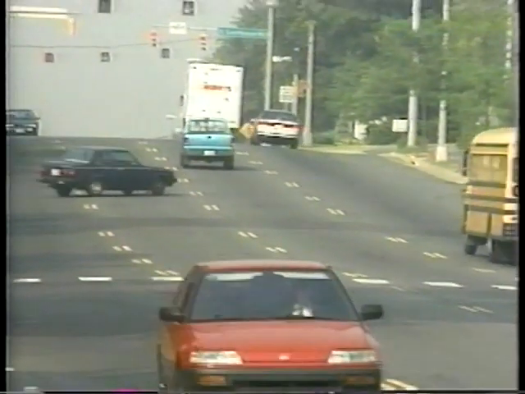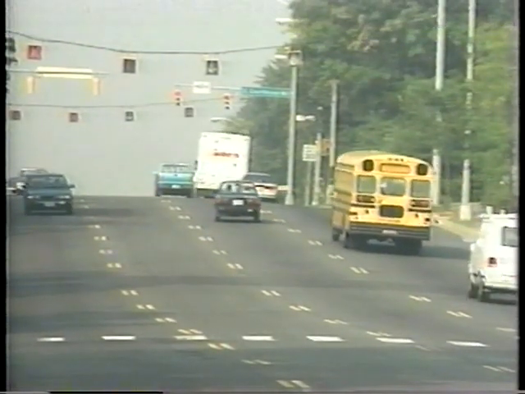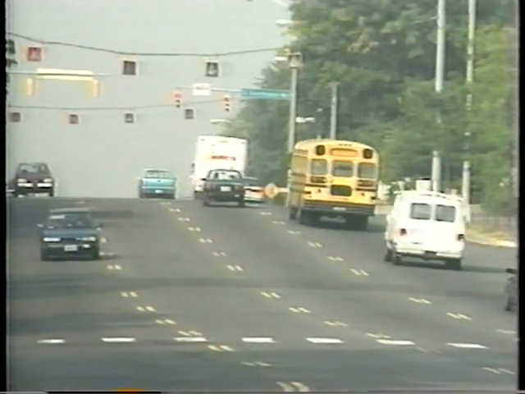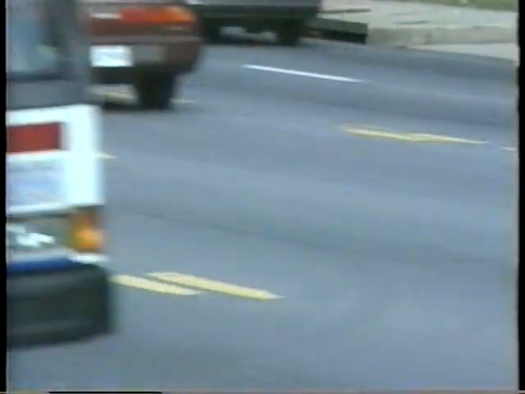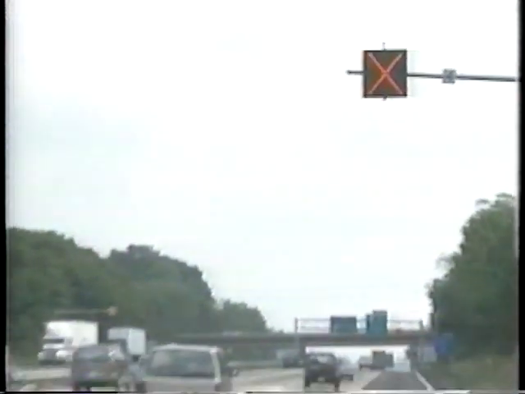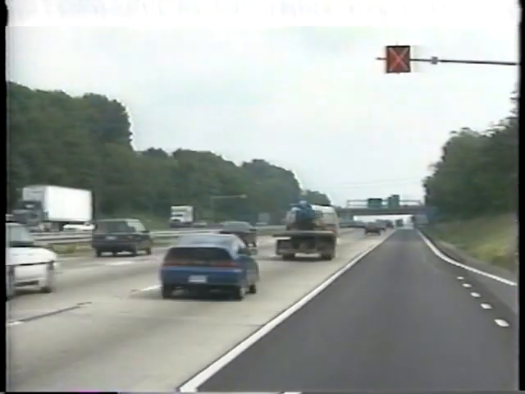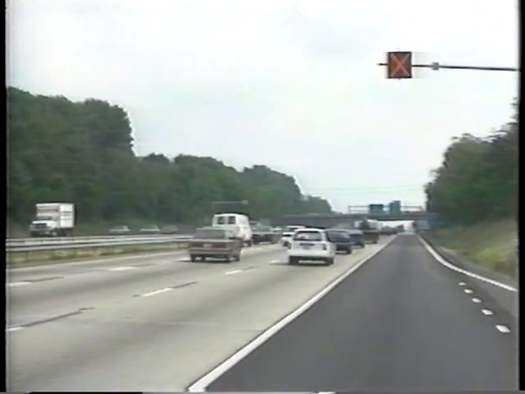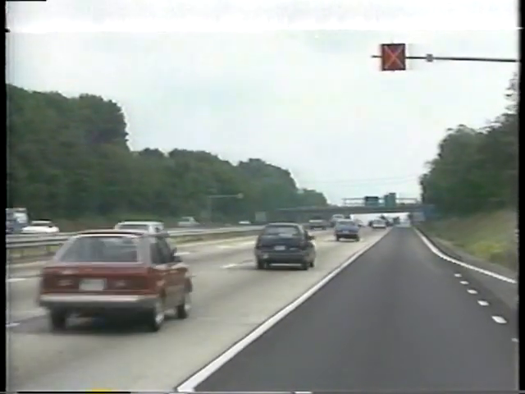Lane use control signals are overhead signals that control specific lanes. They are most commonly used for reversible lanes. A reversible lane may be a high occupancy vehicle or HOV lane on a freeway, or it may be a center lane of a major urban street. These devices are also used to warn that a lane is temporarily blocked, such as in a tunnel or a bridge, or to increase the number of lanes during peak use hours by opening up a shoulder.